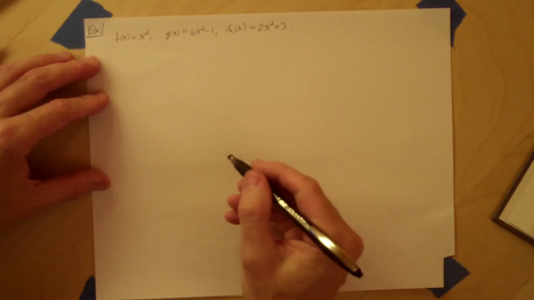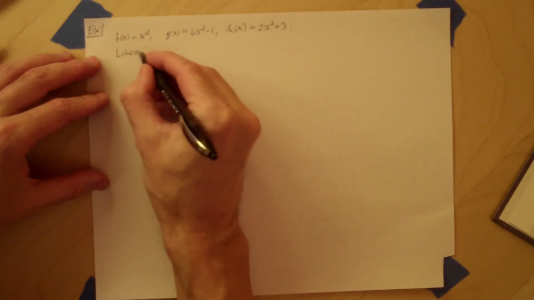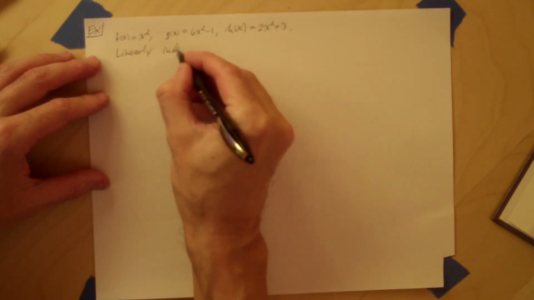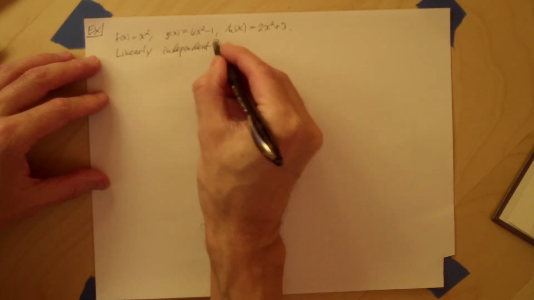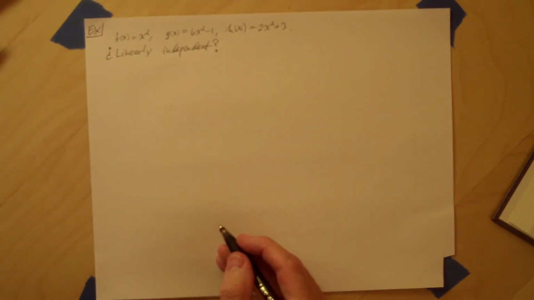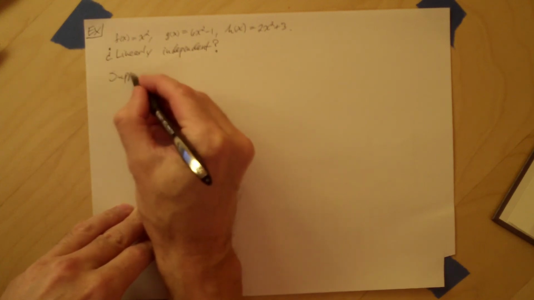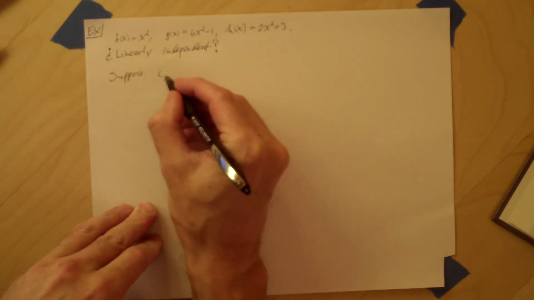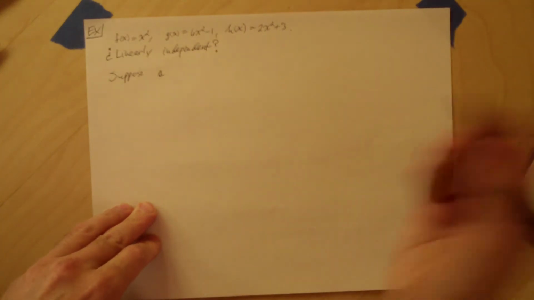The question is, are these linearly independent or not? Okay, well, we do the usual gimmick. Suppose, let's use a and b and c instead of c1, c2, c3.